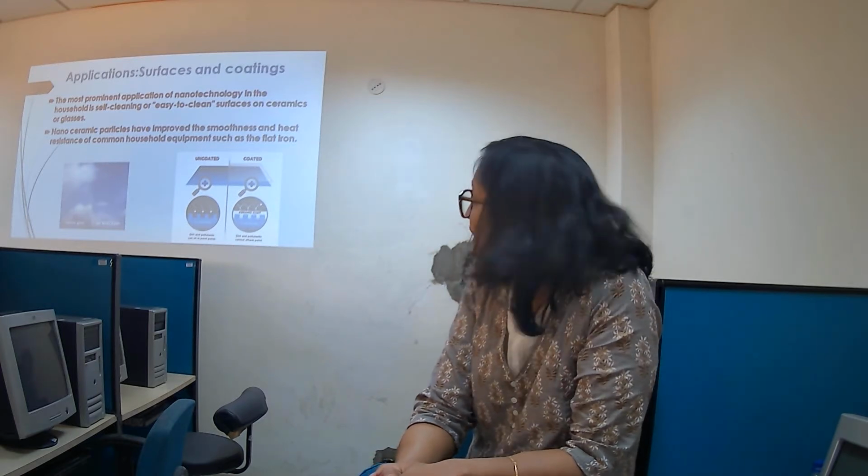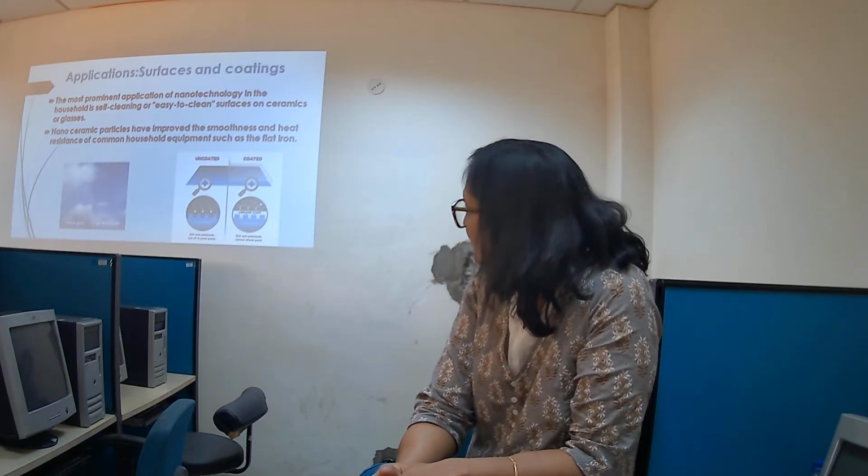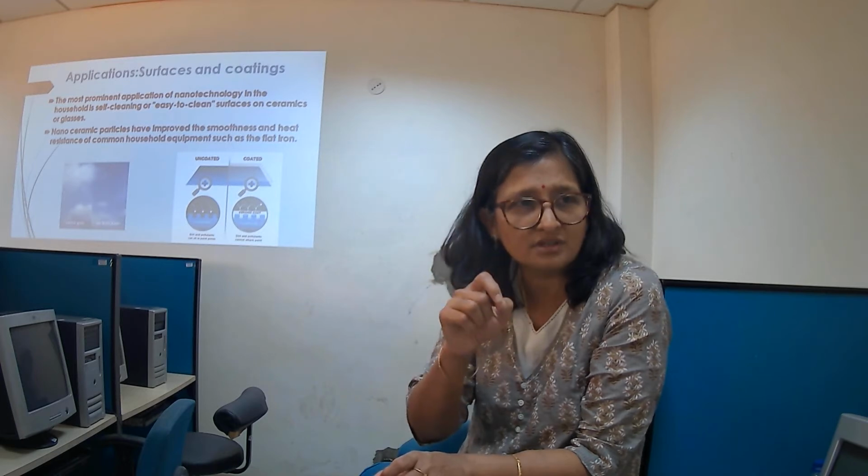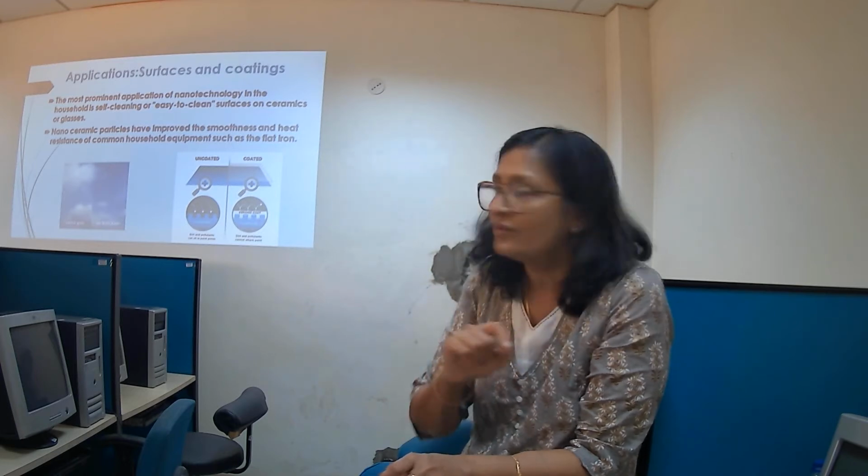You can see when dust particles come in contact with the uncoated surface, they get entrapped between the gratings or pores of the uncoated surface. Whereas in the case of the coated one, they will just be reflected. So nano coating helps in providing self-cleaning or easy-to-clean surfaces. Window glasses are being prepared using this type of coating.